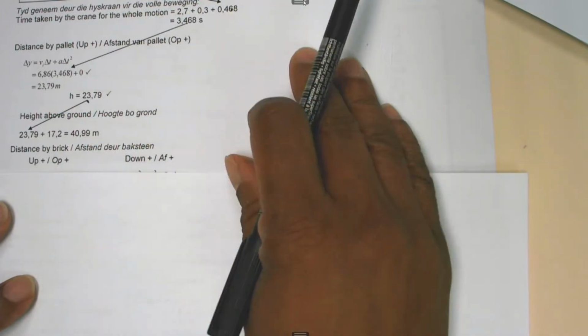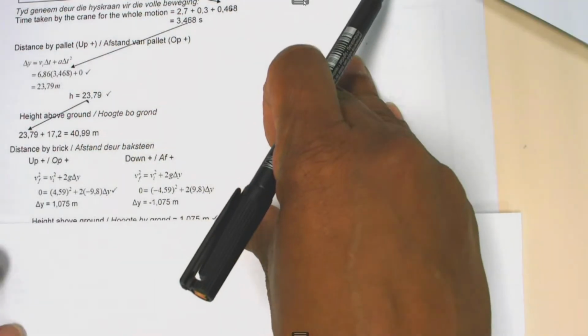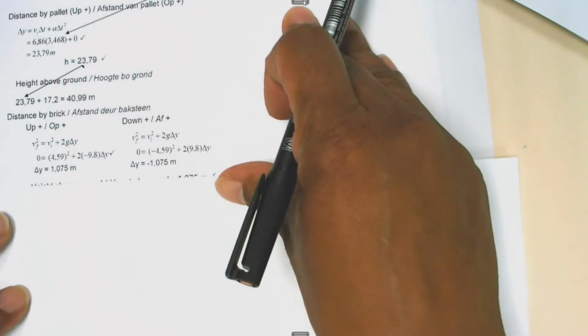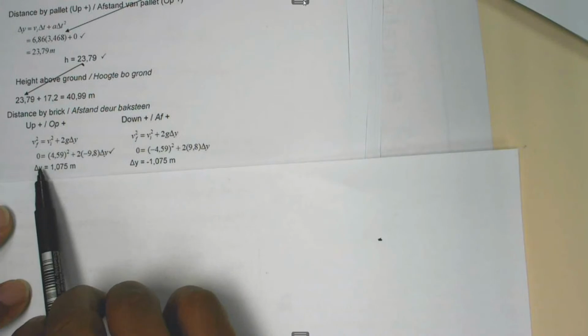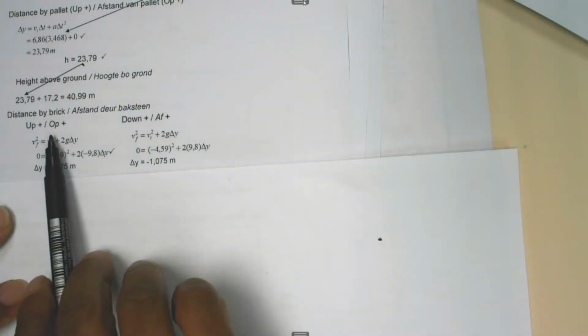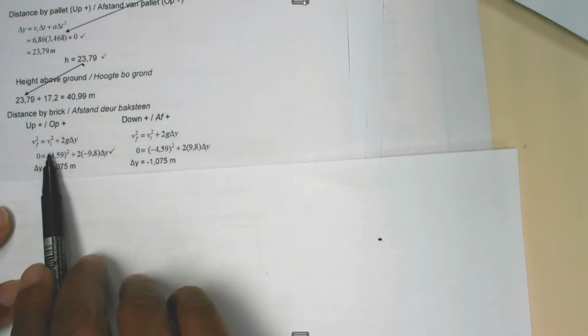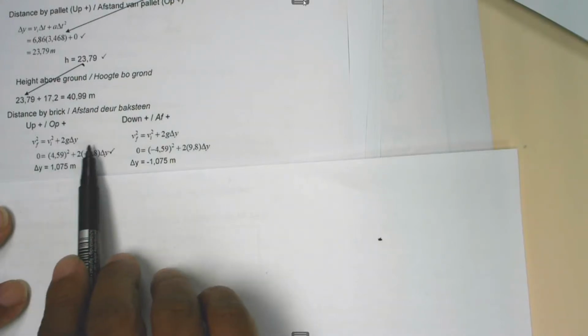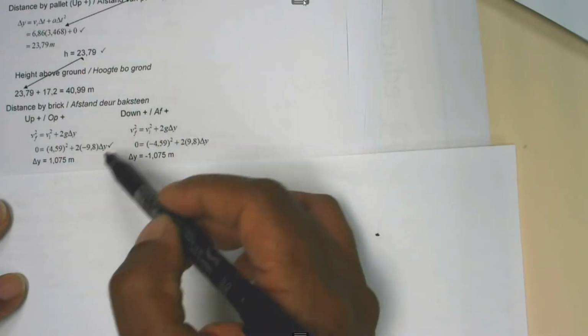Now let's go for the brick. Where is the brick at this point? Now for the brick, what is it that we know? At the maximum height, we know that the velocity is equal to 0. So we are taking up as positive. Now initial velocity we do have, it is given to us. And then 2g delta y, it's fine. Now we want that delta y.